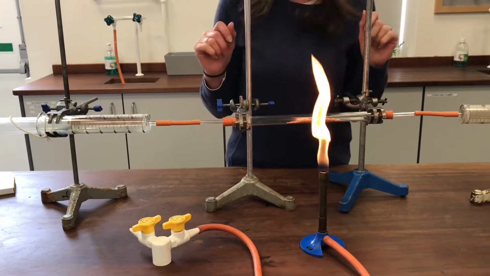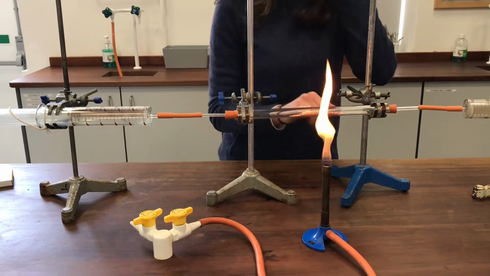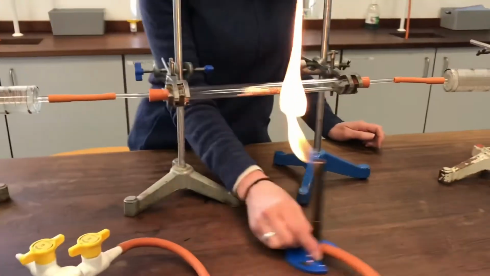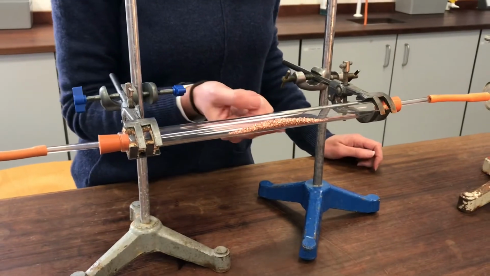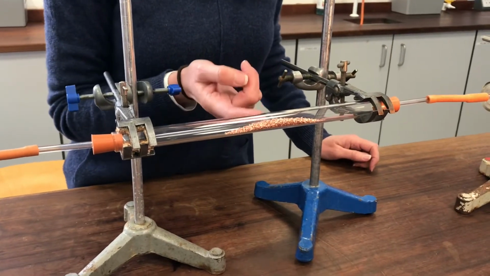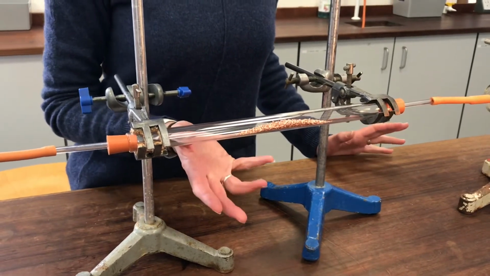This is another experiment to show the percentage of oxygen in air. So what I've got in my central tube here, I'll just move the Bunsen, is some copper. So this is little pieces of copper metal. Now when I heat them, they're going to react with the oxygen in the air and form copper oxide.